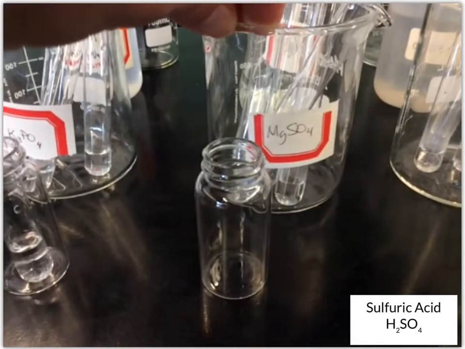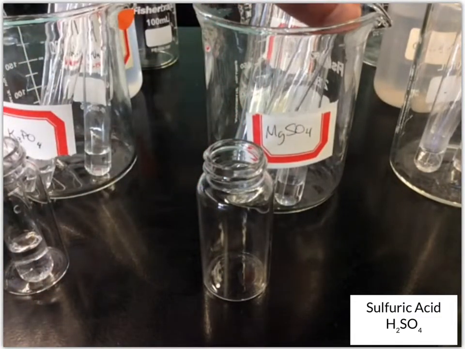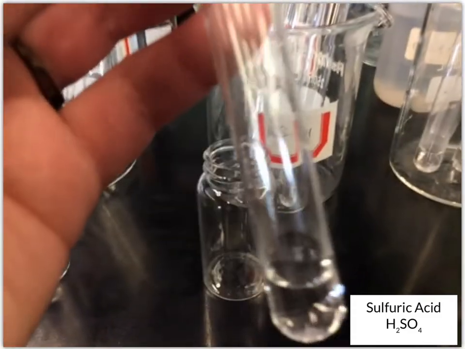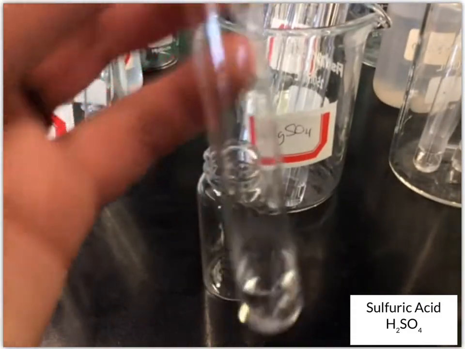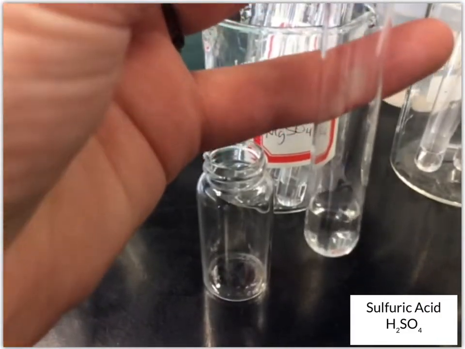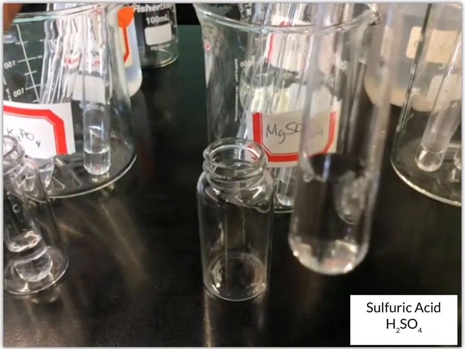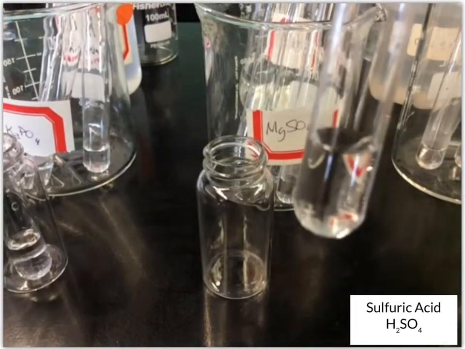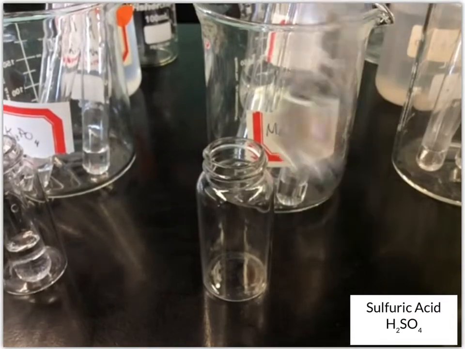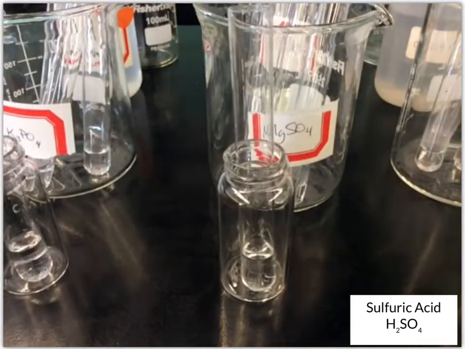Next up we've got MgSO4, magnesium sulfate, again a clear colorless solution. Let's add the sulfuric acid. Doesn't look like anything changed, so we still have a clear colorless solution for the magnesium sulfate.